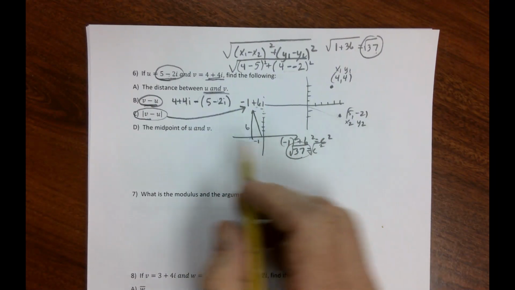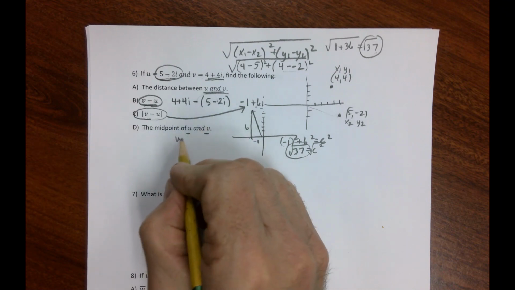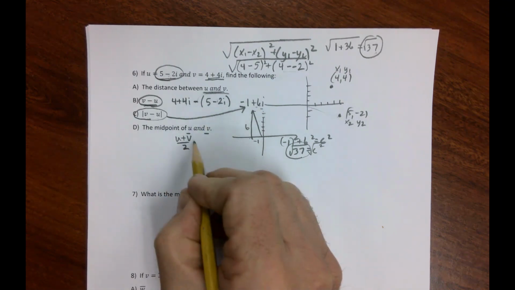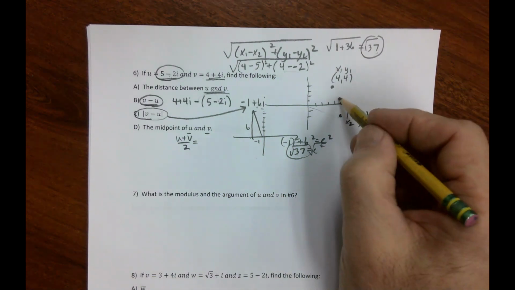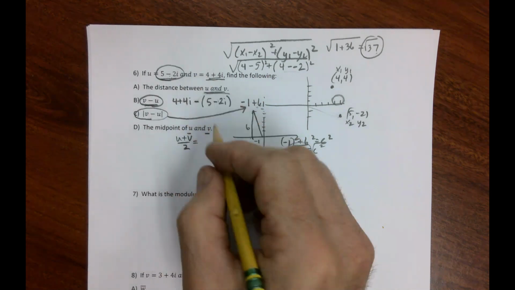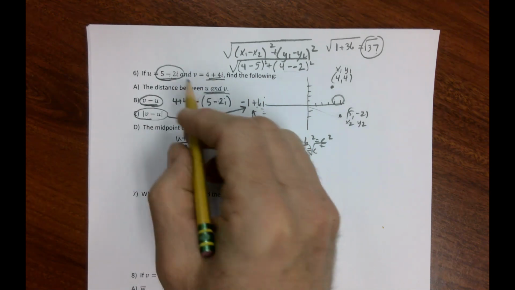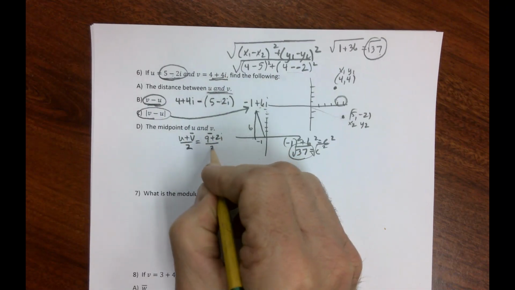So, midpoint of u and v. Well, there's a formula. It's just u plus v over 2. You're just finding the average. So, you're finding the point in between here. So, 5 plus 4 is 9. Negative 2i and 4i is 2i over 2.